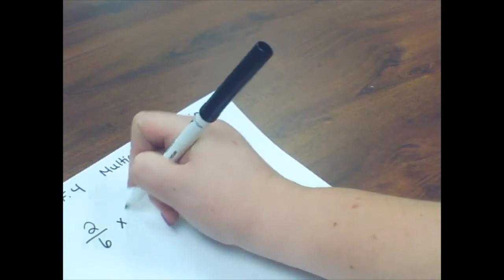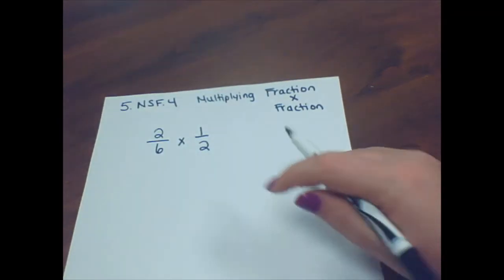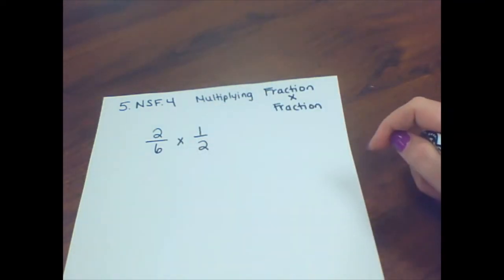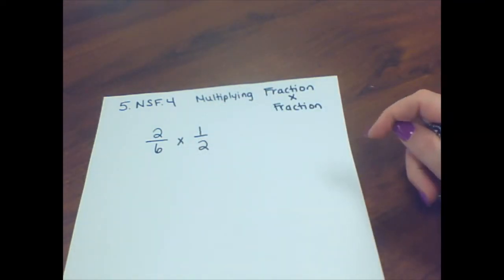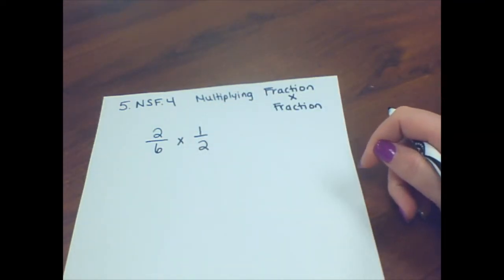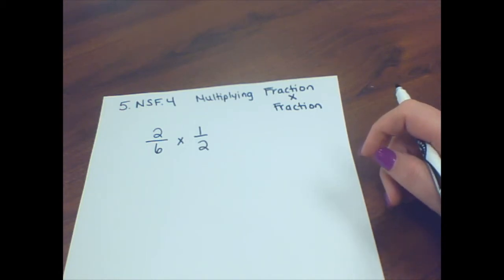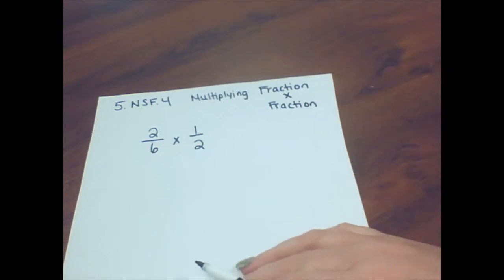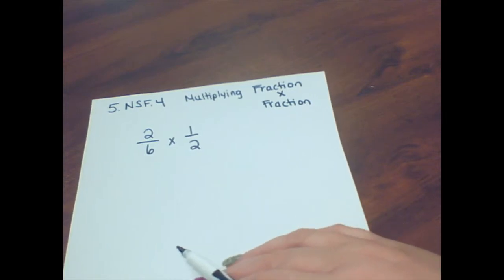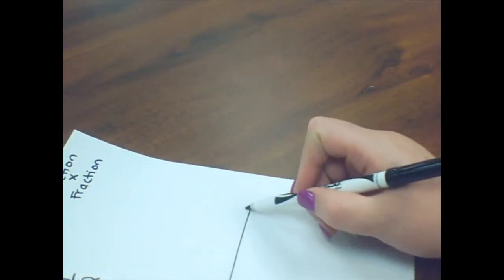2/6 times 1/2. Okay? You'll notice that the denominators are not the same. And that's okay. Denominators only have to be the same when you add and subtract. Okay? So we are not worried about getting these the same. The first step when you model how to multiply fractions is to draw a big area model. So I'm going to go ahead and draw one big area model.